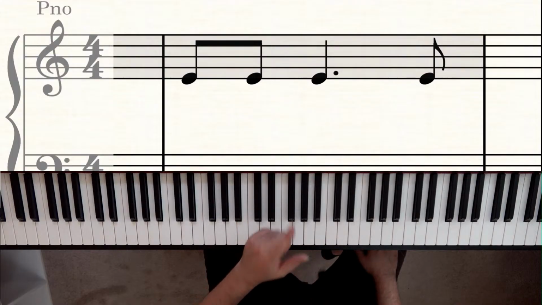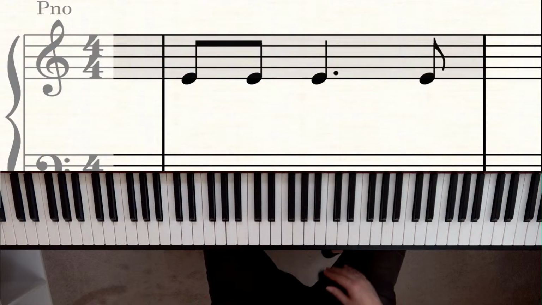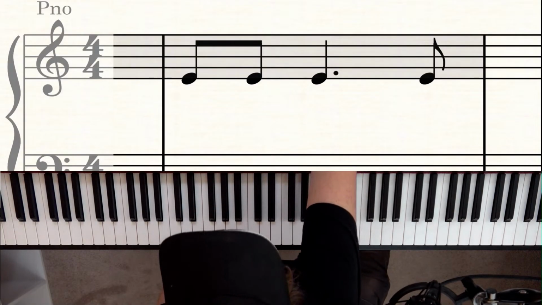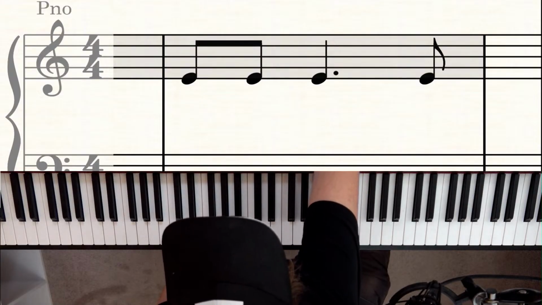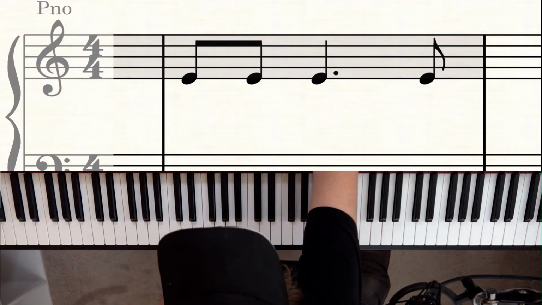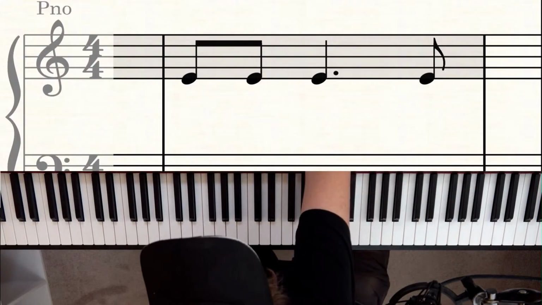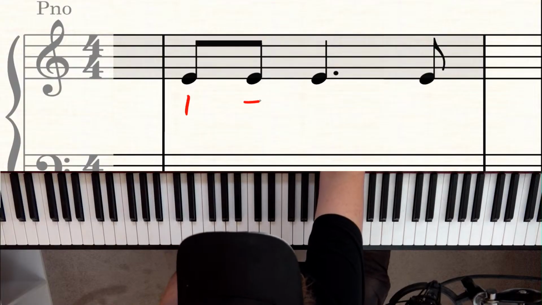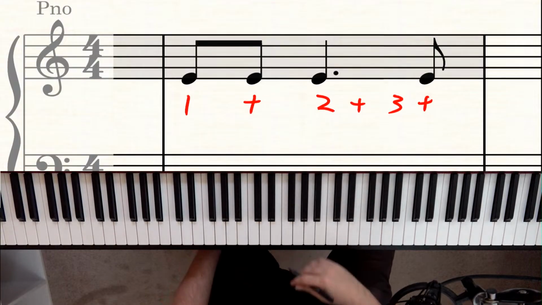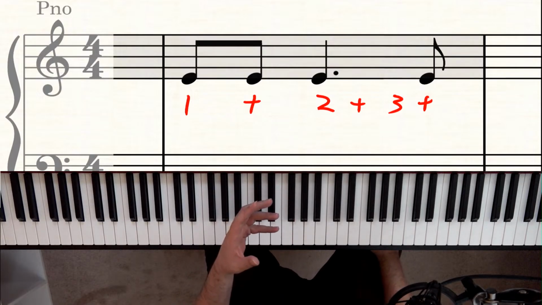3. So 1. Wait a second. Wait, 1 and... Wait, let's chart this out. 1. Why is it doing that? There it is. All right, 1 and 2 and 3. Okay, I was right. We have only 3 complete beats here, right?